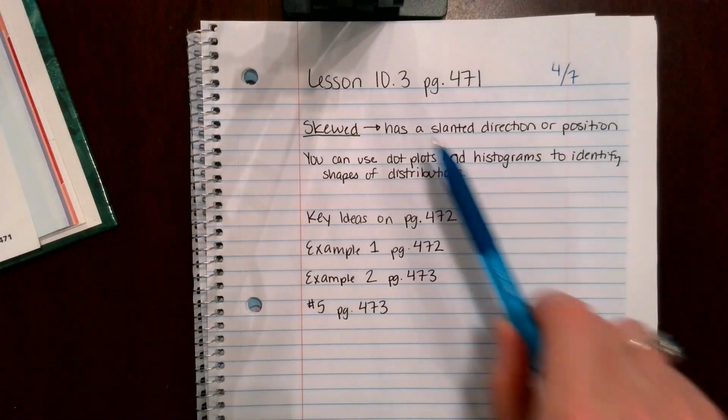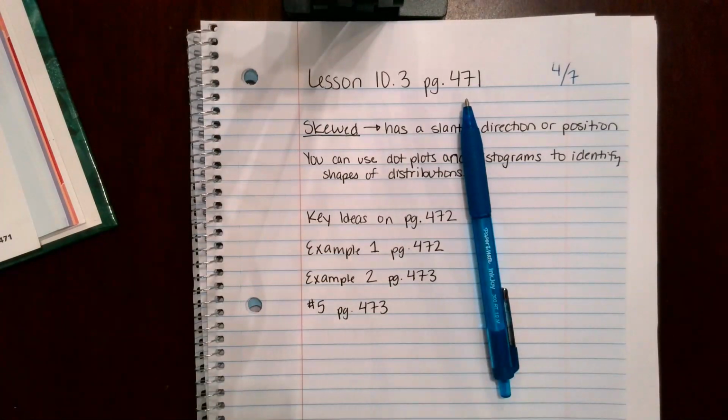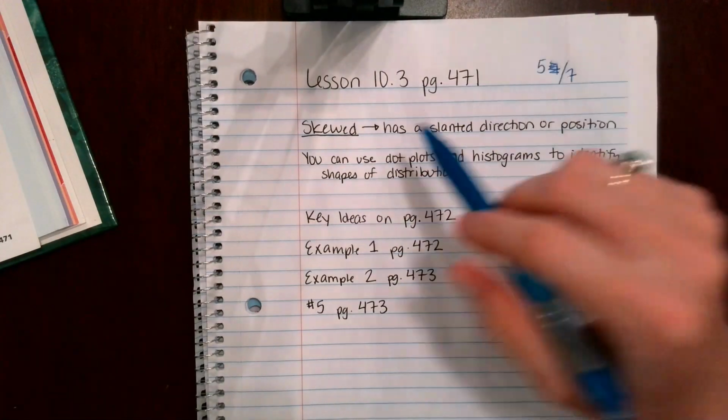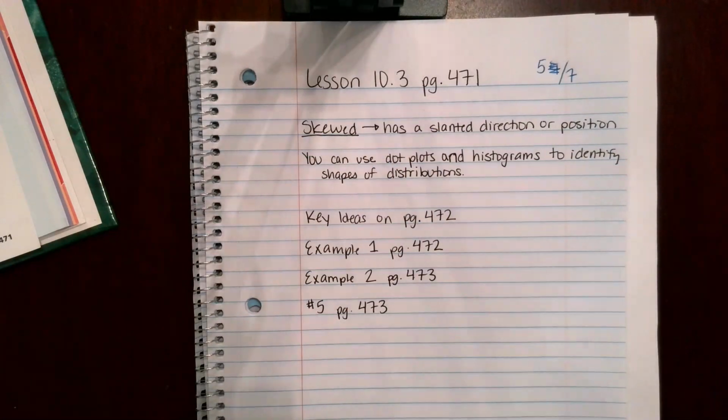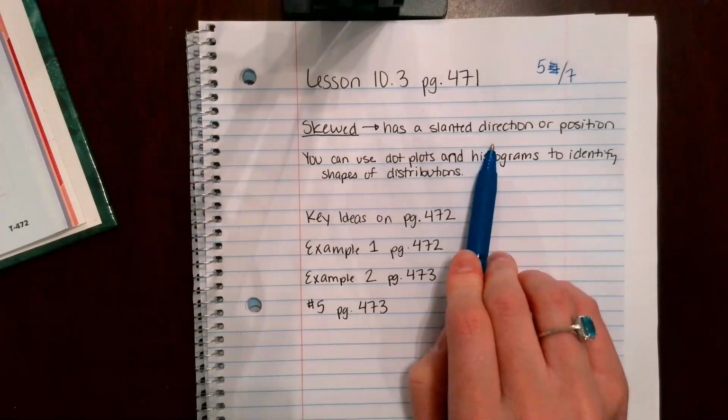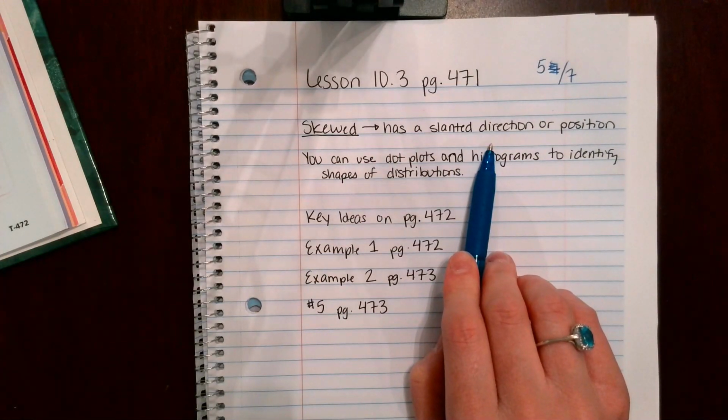All right, so lesson 10.3 starts on page 471, and today is the 7th. Actually, it's not April, it's May 7th, 5-7. So we were talking about shapes of distributions, looking at histograms and dot plots and how data is distributed. One term you're going to need to know for today's lesson is skewed. What skewed means is that it has a slanted direction or position.